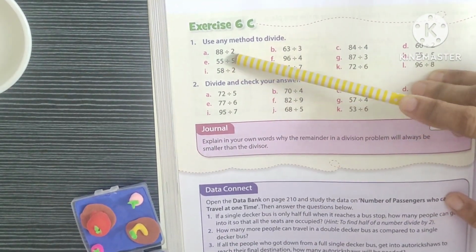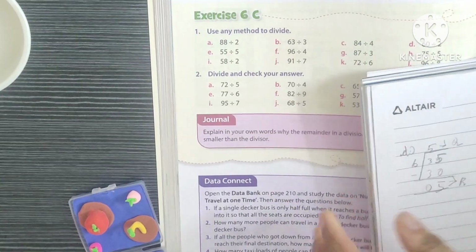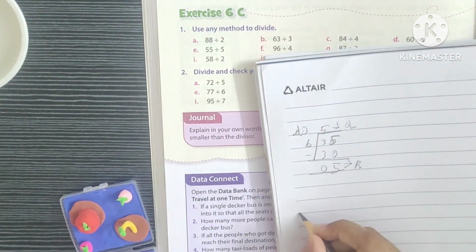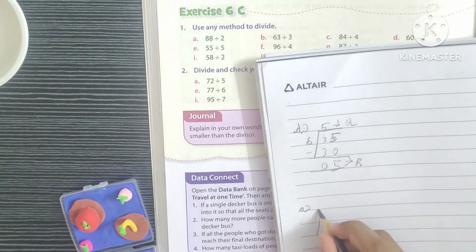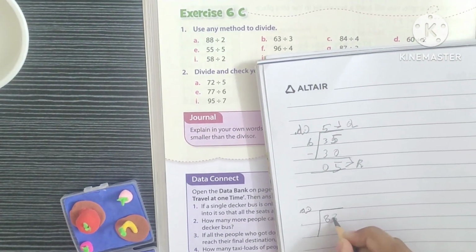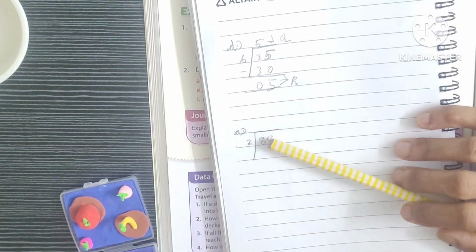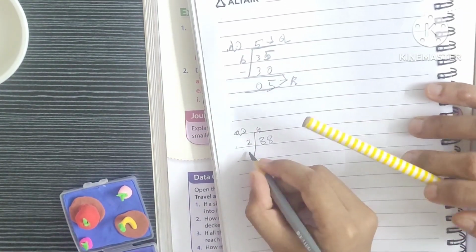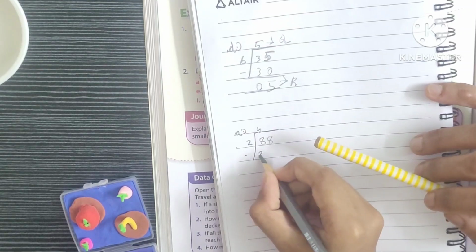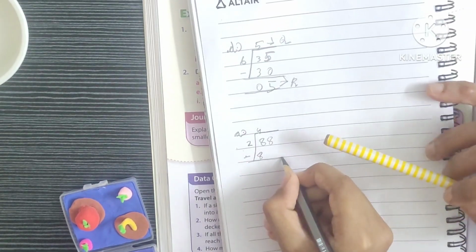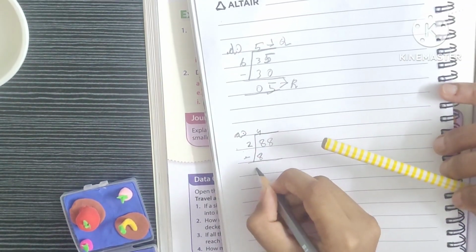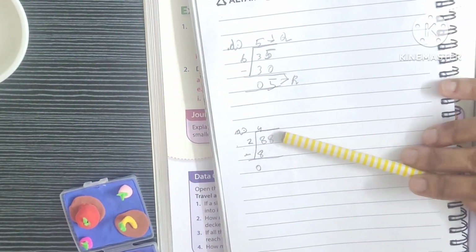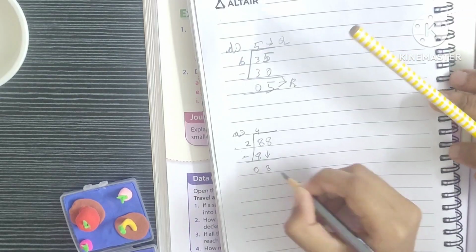First, 88 divided by 2. Two fours are 8. Minus it, 0. Then this 8 we have to take.